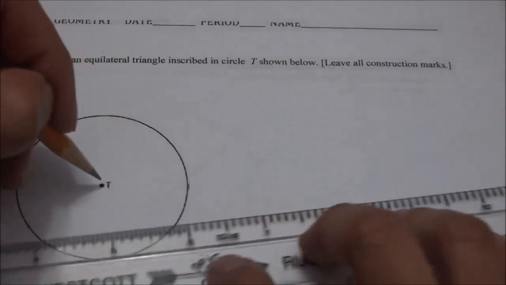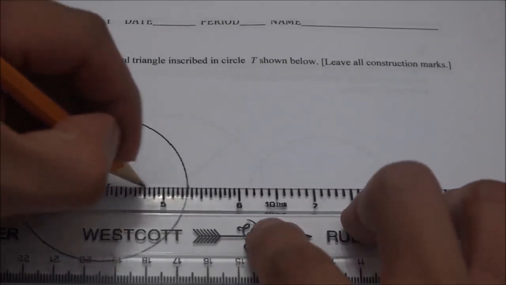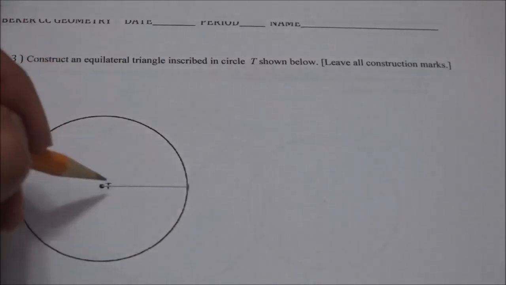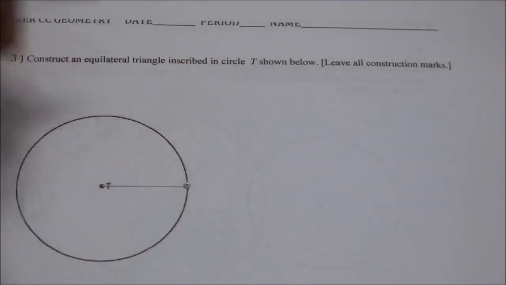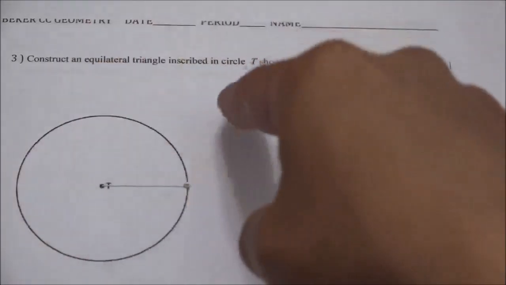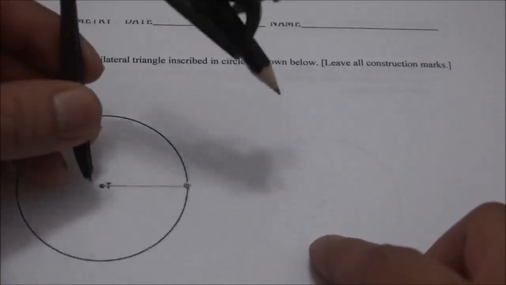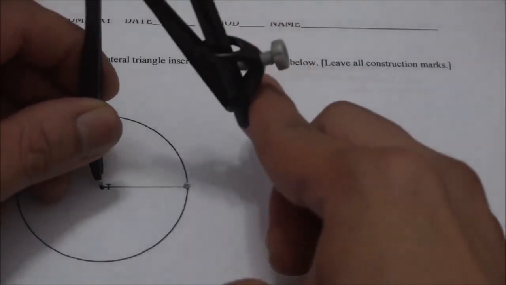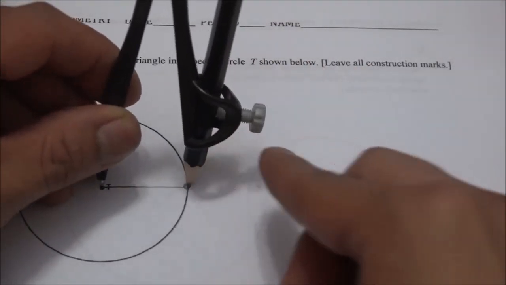Do me a favor. Go and trace the radius. The radius goes from the center to somewhere on the circle. So this is gonna be your starting point. That's how you construct an equilateral triangle inside the circle. So open the compass to the length of your radius. Beautiful?